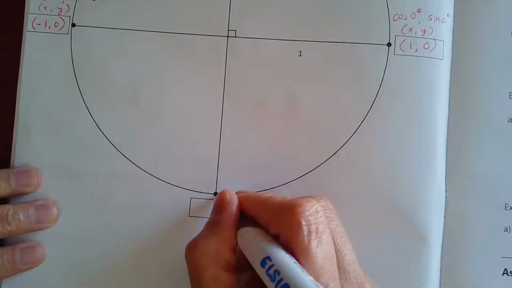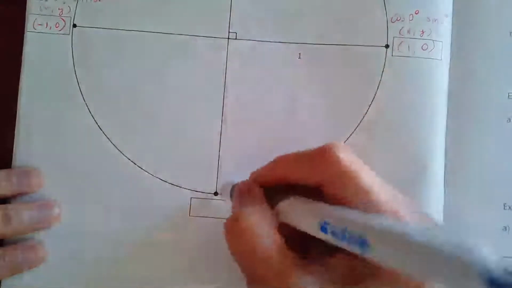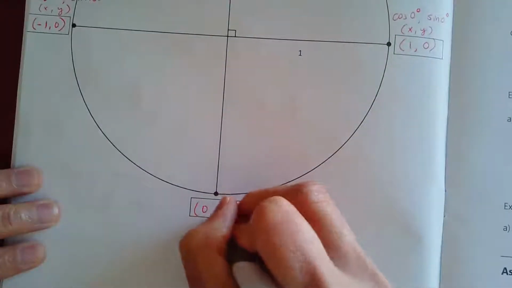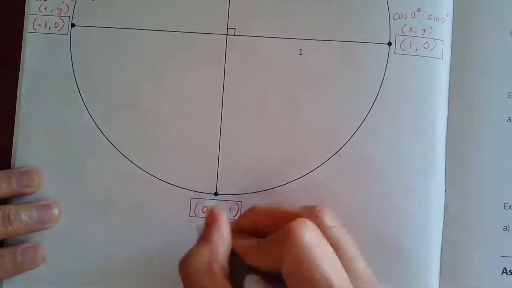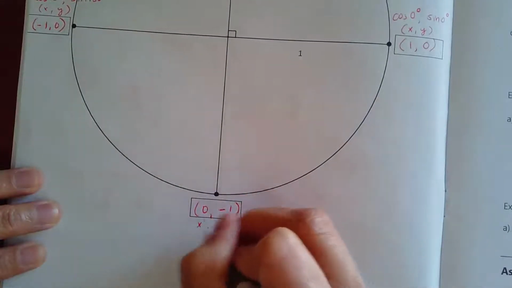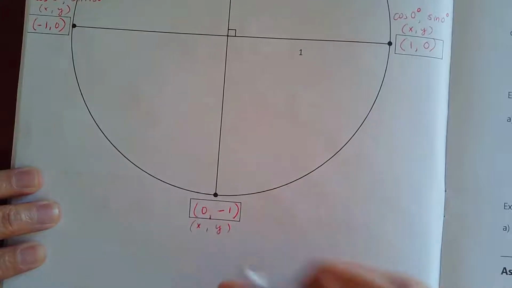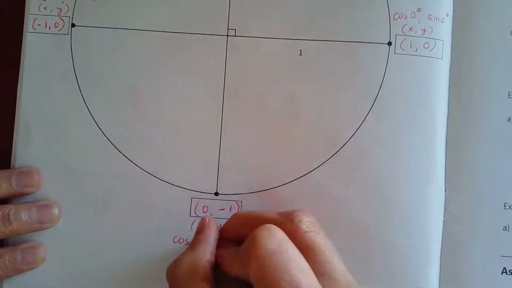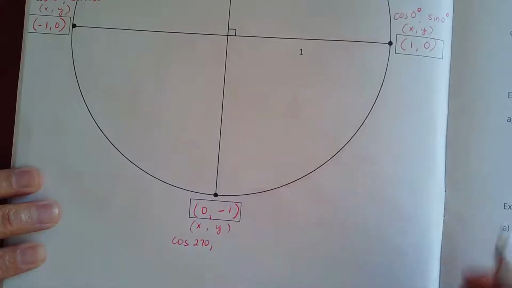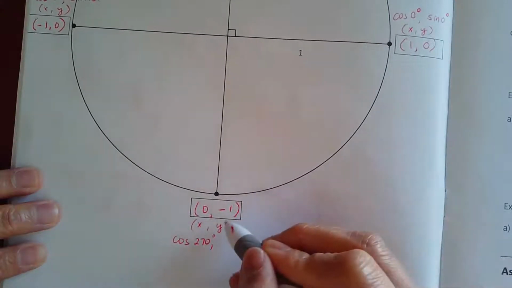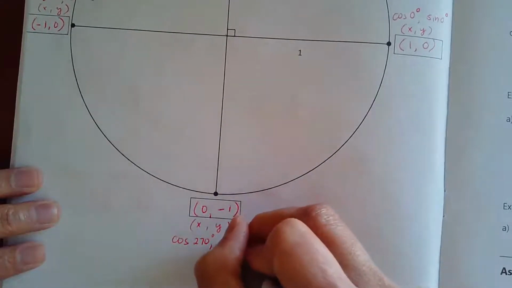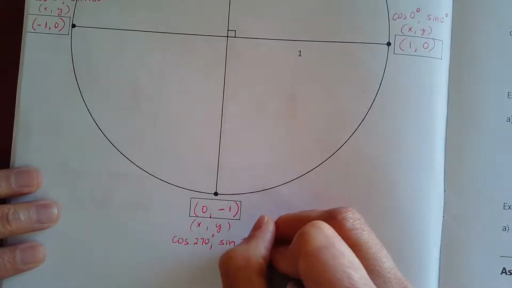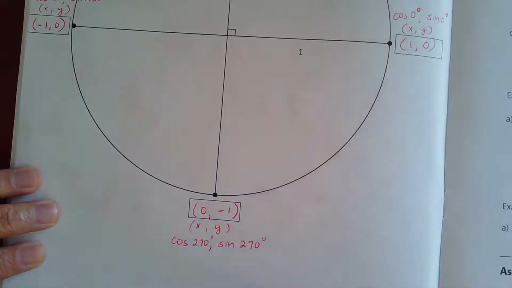The coordinate point is 0, -1. And this is our x and y coordinate. And then what does the x represent? That's the cos of an angle. Well, what is that angle? 270 degrees. And then the -1 is our y. Well, what does the y represent? That's the sine of the angle, which is 270 degrees.